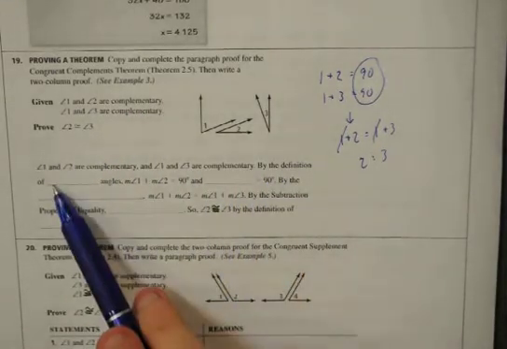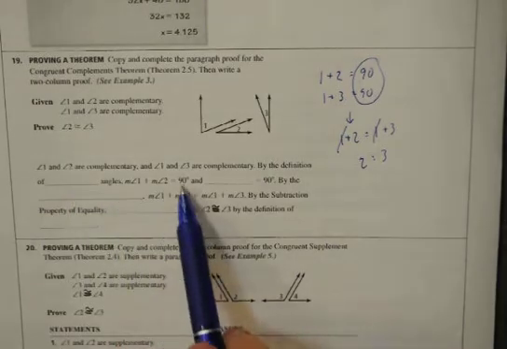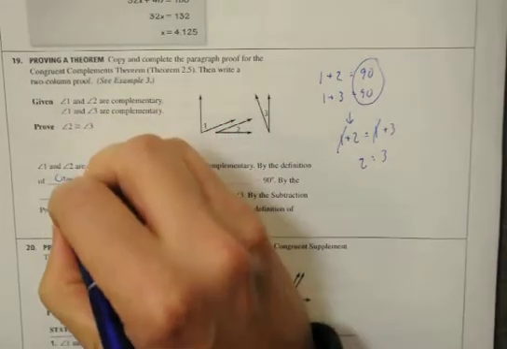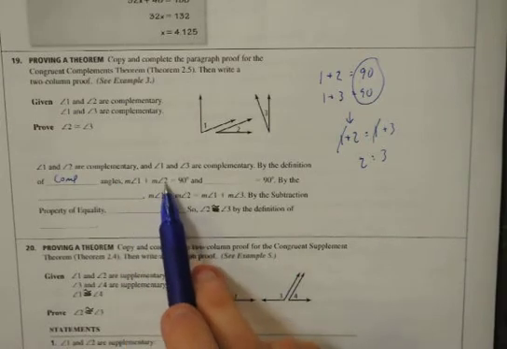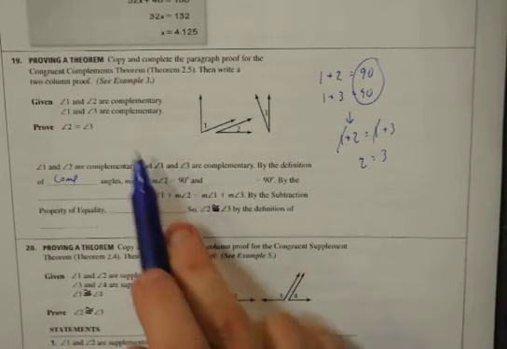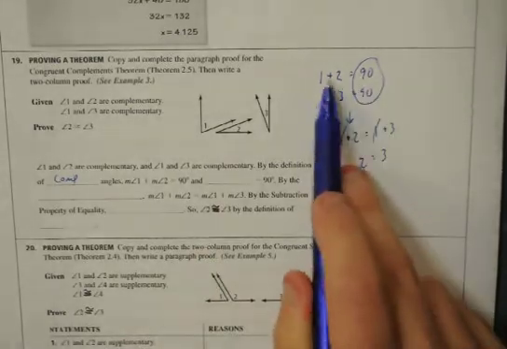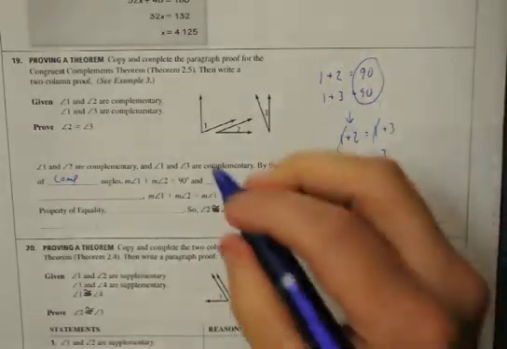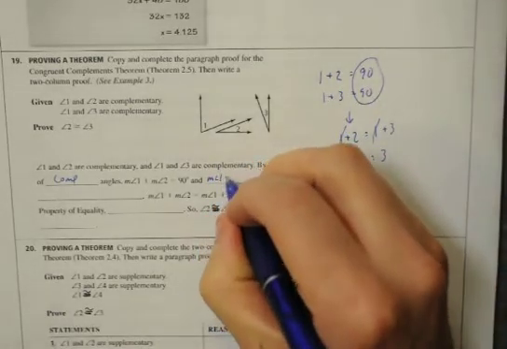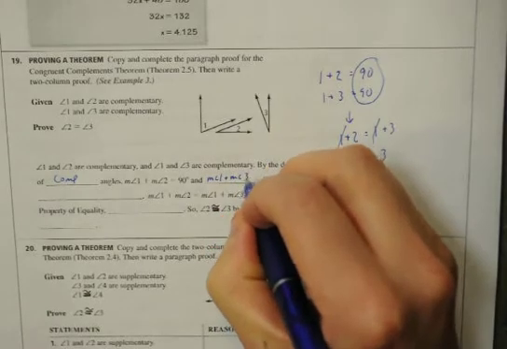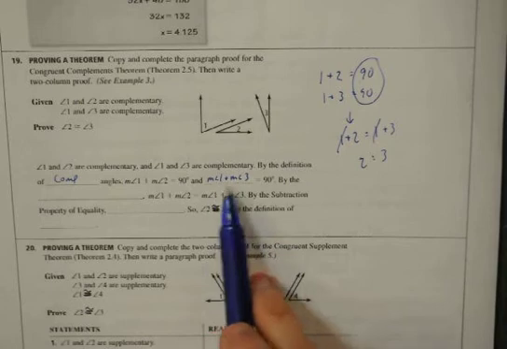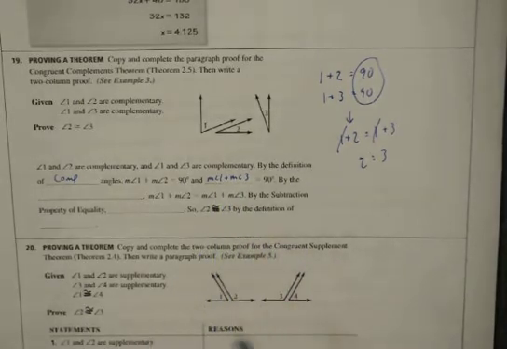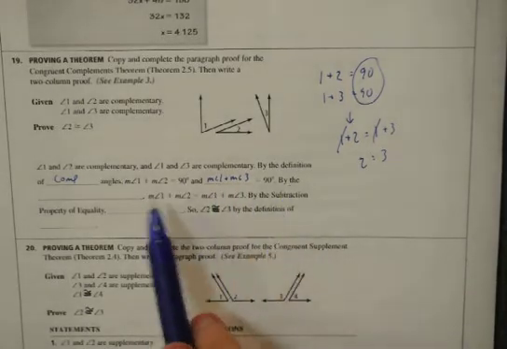1 and 2 are complementary, and 1 and 3 are complementary. By the definition of complementary angles, we can state that complementary means that 1 and 2 add up to 90, and 1 and 3 add up to 90. This is what we did here. Notice I use the measures. The measures add up to 90, not the angles. The angles don't add up to 90. The measures of the angles add up to 90.